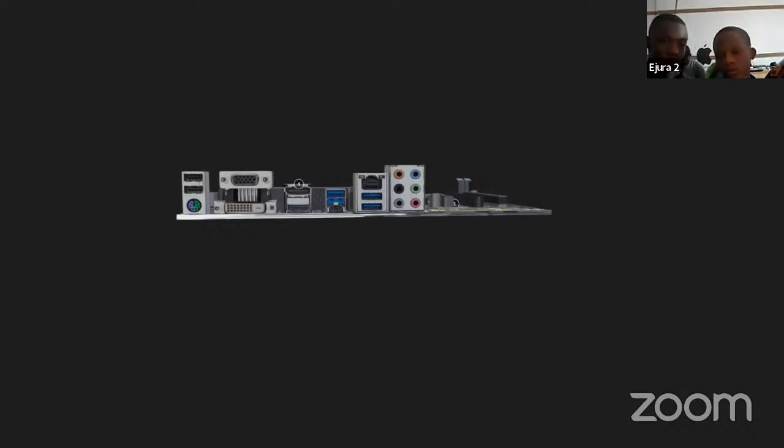The VGA. Okay, so that cable can also be called the VGA cable, right? So you take a VGA cable, connect one end to the monitor, and the other end of the VGA cable will go to the VGA port on the system unit.